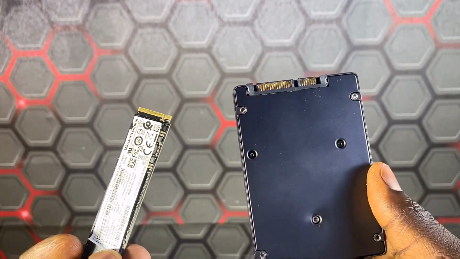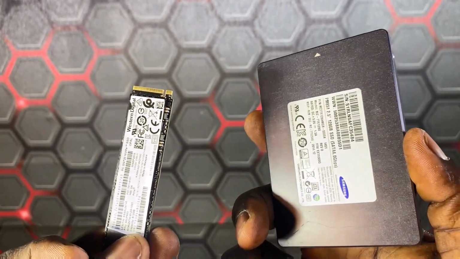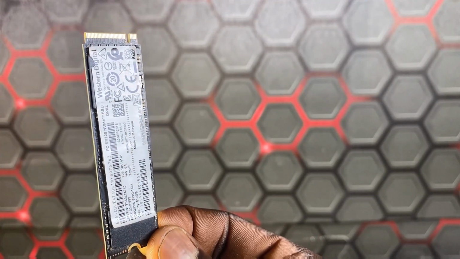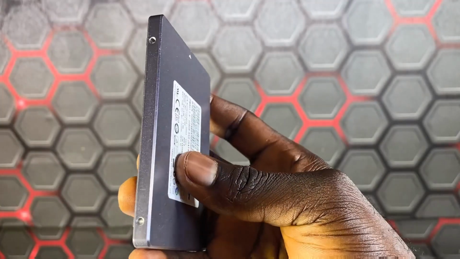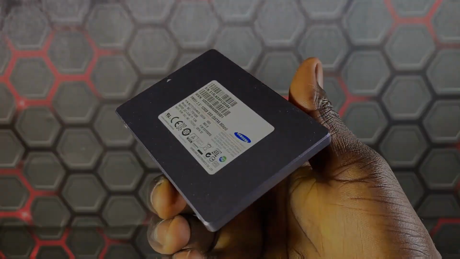Both NVMe and SATA SSDs are impressive storage solutions that outperform traditional HDDs by miles. NVMe SSDs offer the best performance with ultra-fast data transfer rates, while SATA SSDs are more budget-friendly and compatible with a broader range of systems.